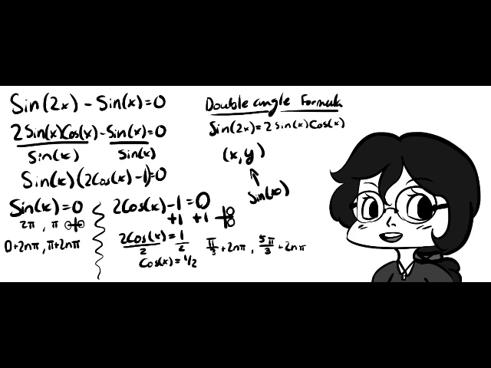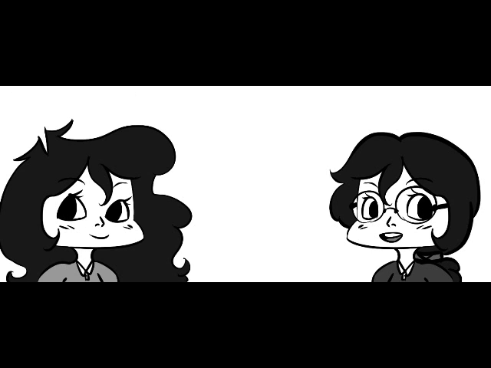Now, 2 cosine x minus 1 is equal to 0. For that one, you subtract 1 on each side of the equation, so you end up with 2 cosine x is equal to 1. Then divide 2 on each side of the equation, which makes it cosine x is equal to 1/2. X is equal to 1/2 at pi over 3 and 5 pi over 3. Your final answer will be pi over 3 plus 2n pi and 5 pi over 3 plus 2n pi. And that concludes it all.